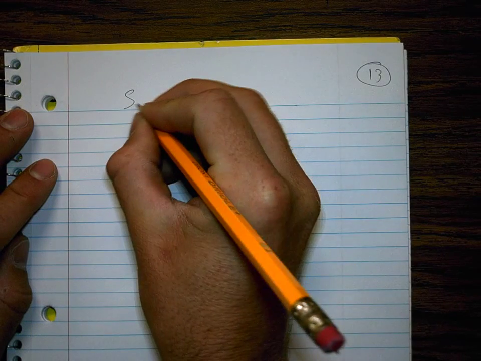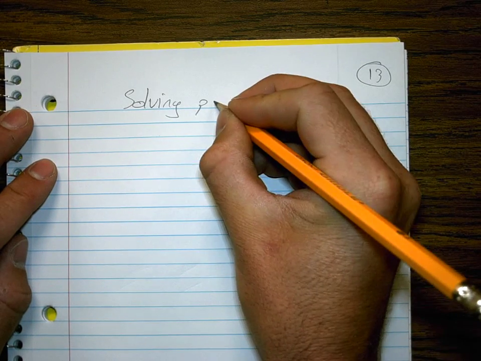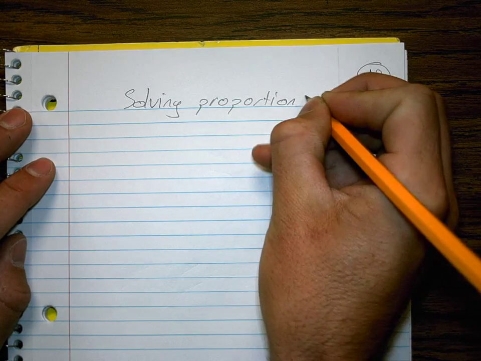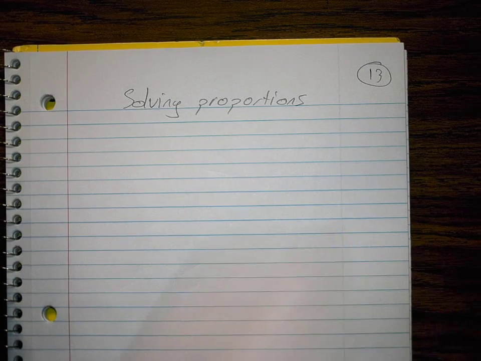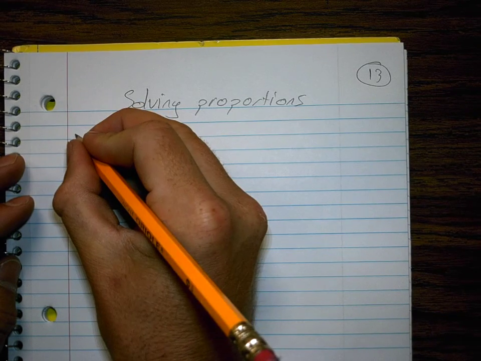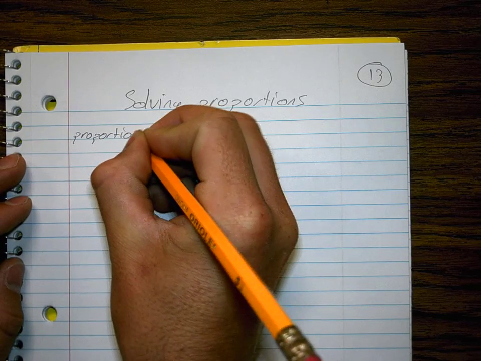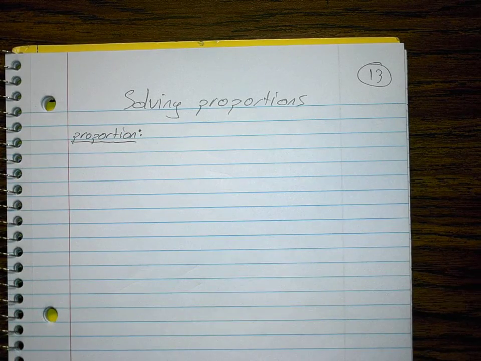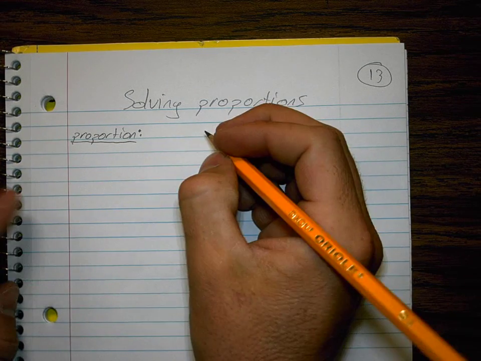Okay, so solving proportions. We're going to start off by going over what a proportion is. A proportion is an equation that states two ratios are equal to each other.